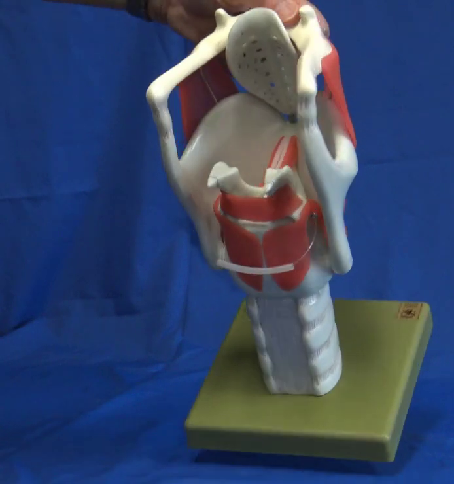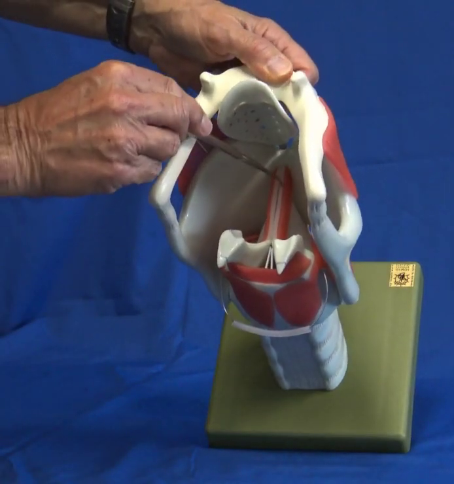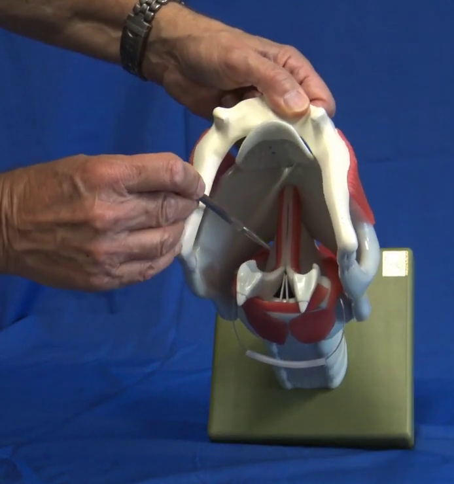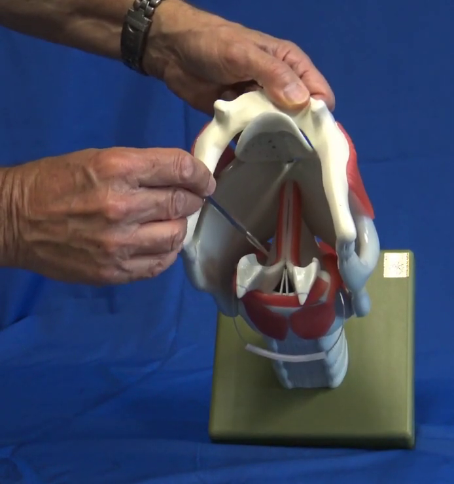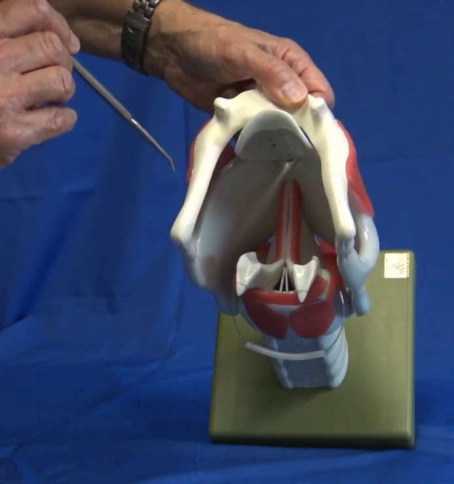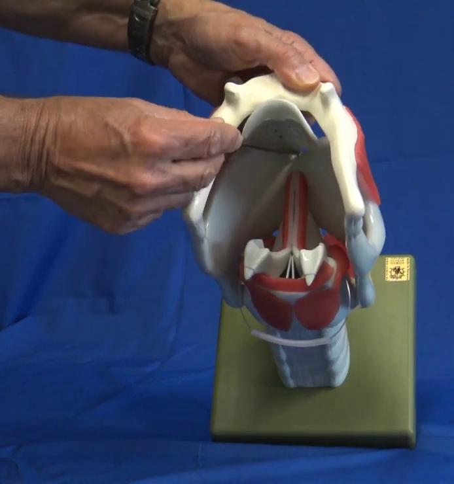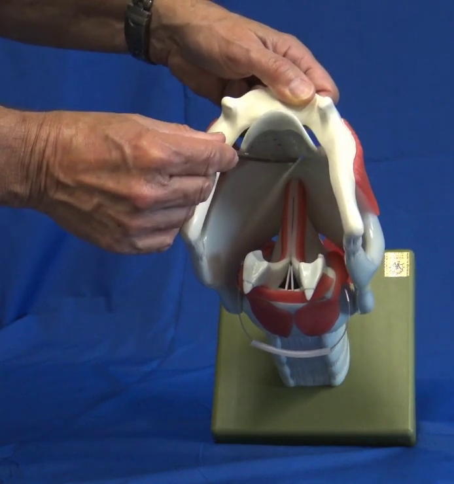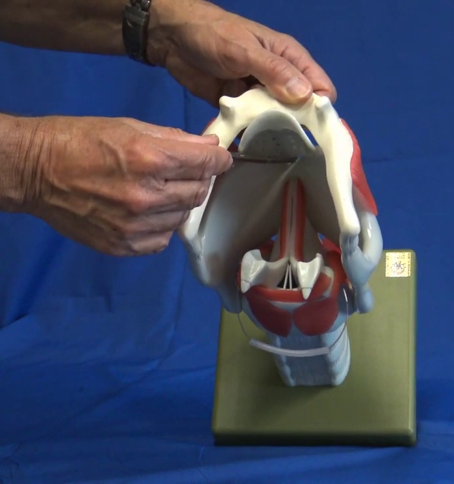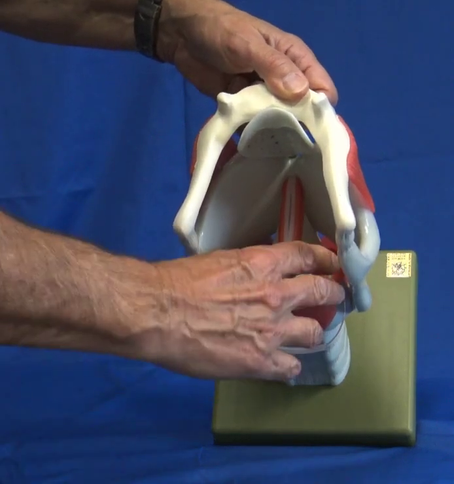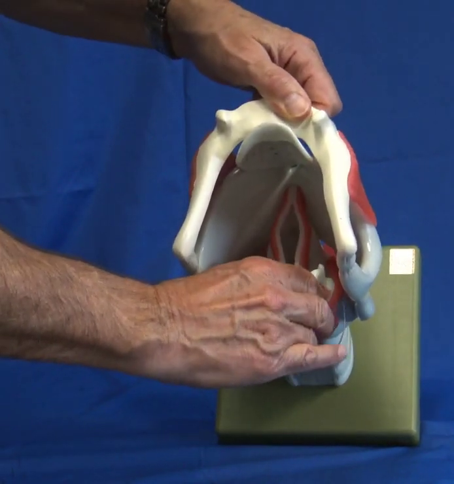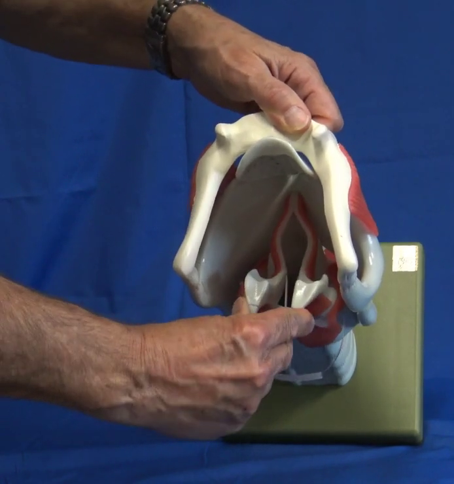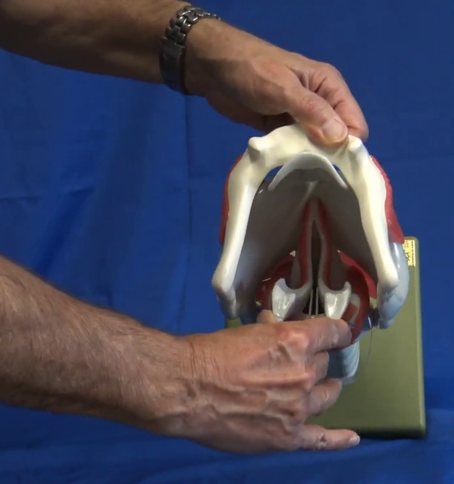The reason that's important is because the vocal cords are right there, and they attach at the posterior end to the muscular processes of each arytenoid cartilage. At the anterior end, they attach to the apex of the thyroid lamina. So the anterior end is fixed, whereas the posterior end moves. See how when you rotate or move the arytenoids, that abducts or adducts the vocal folds.